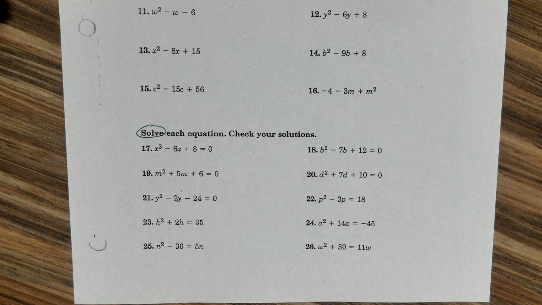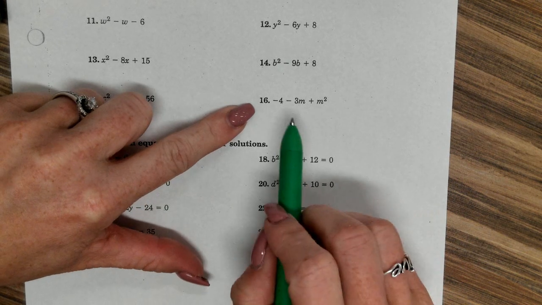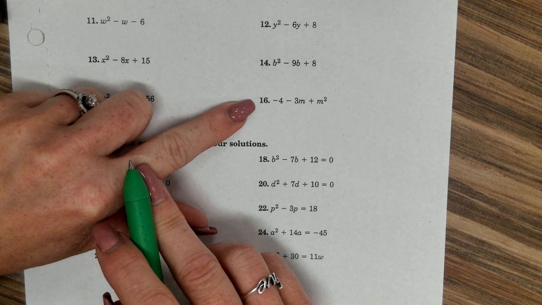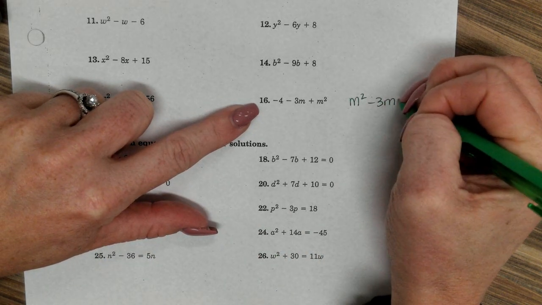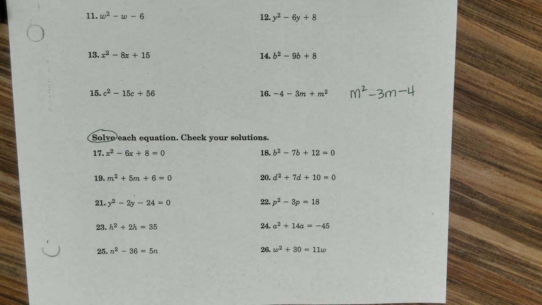Okay? Be careful on 16. Everybody look at number 16. What should you do to this before you go do anything? Change it. Yeah, put it in the correct order. M squared minus 3m minus 4. Because you can't do a times c if it's not in the a spot. Make sense? Okay, you may get started.